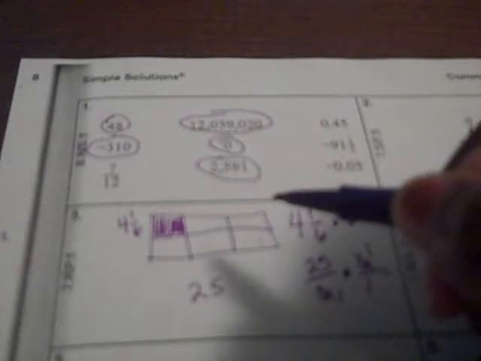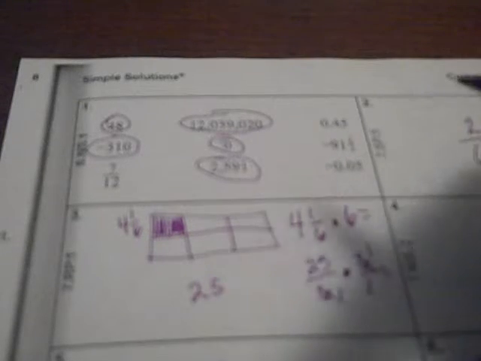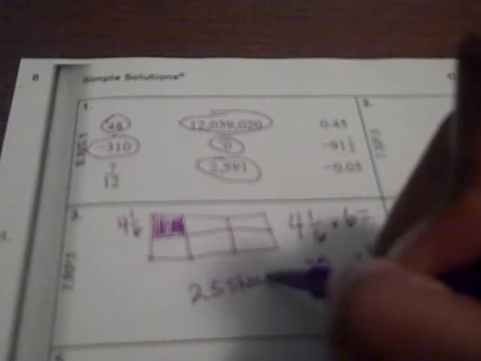Here I can cross cancel. 6 divides into 6 one time. And now I'm ready to multiply. 25 times 1 is 25. 1 times 1 is 1. Therefore, it will take her 25 sheets of construction paper to complete her project.